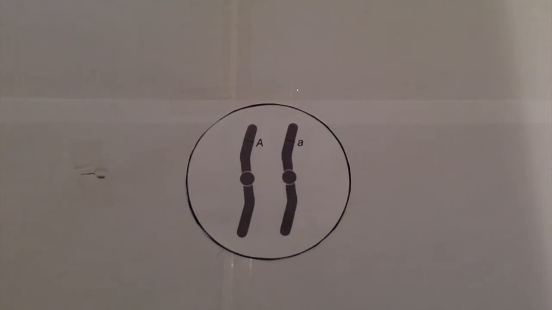What happens is all the DNA is mixed up and unorganized, and then the DNA duplicates and sister chromatids form. The spindle fibers are made in the centrioles. During interphase, the cell goes from this to this.